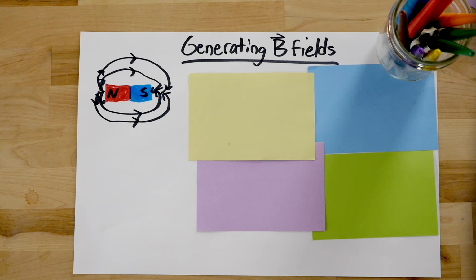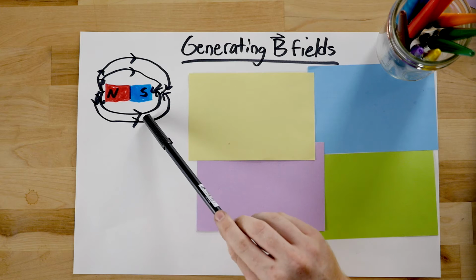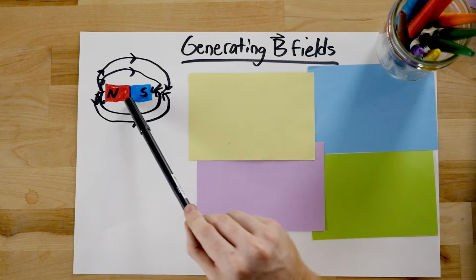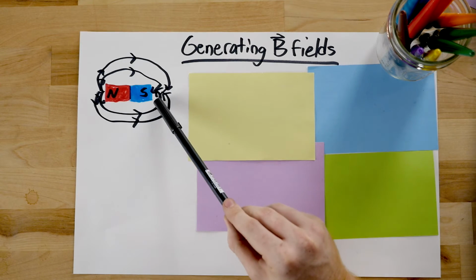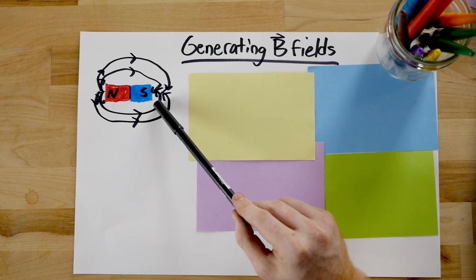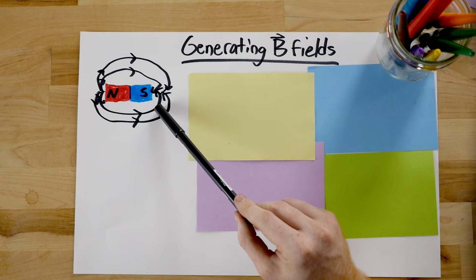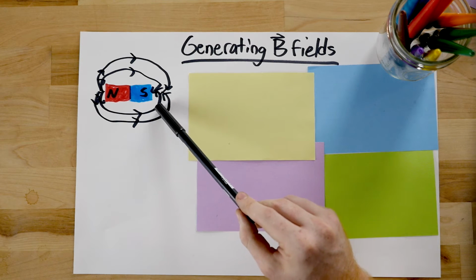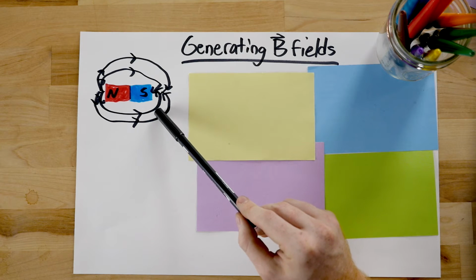As we've said before, moving electric charges create magnetic fields. This is how magnets work. Because electrons are moving within the magnet, a magnetic field is generated around it. So if magnetic fields are made by moving charges, then wouldn't wires themselves create magnetic fields around them? Well, the answer is yes.